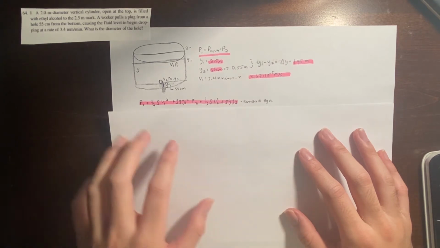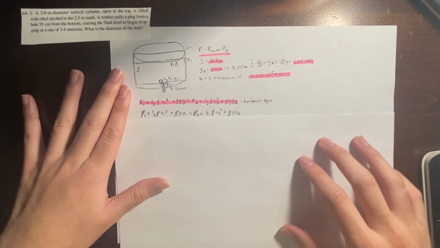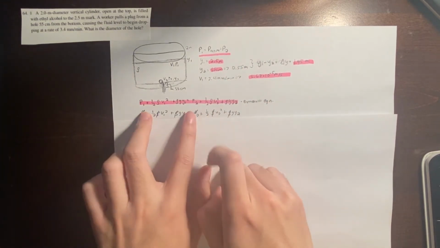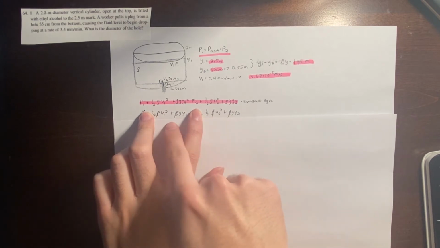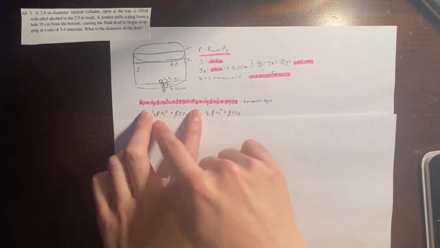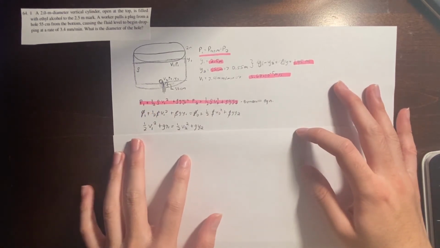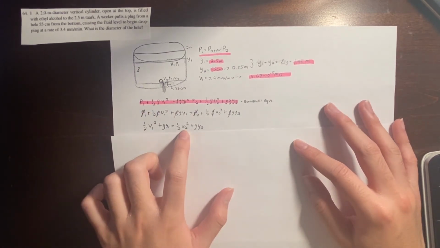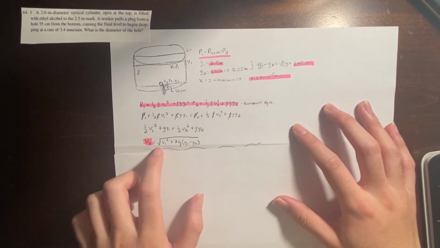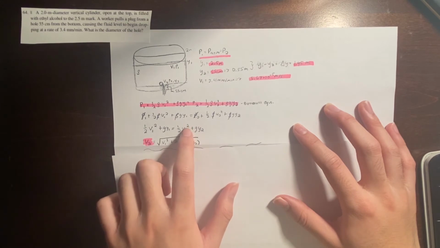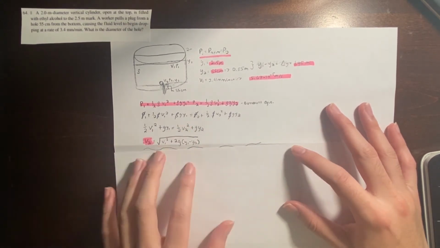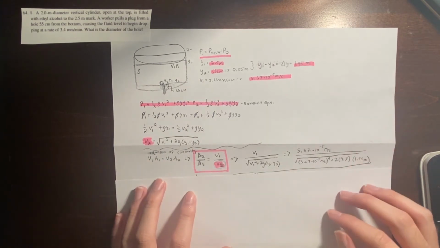So first, let's see if we could cancel anything out. Since P1 and P2 are equal to each other, we can cancel those out. And with those canceled out, we can see that everything has the variable, which is the density of the liquid, and we could cancel those out as well. And that will leave us with this equation right here. With this equation, we want to isolate V2 since that's what we're finding. We have V2 right here, which we isolated, and put everything over a square root because it's to the power of 2.